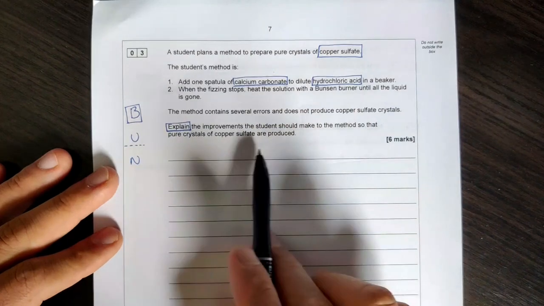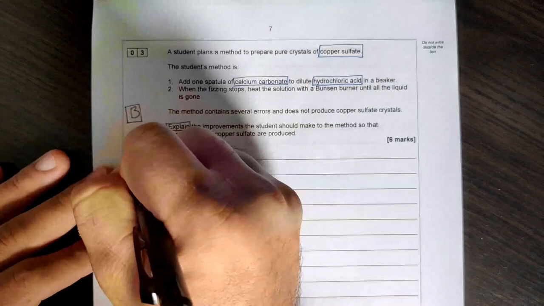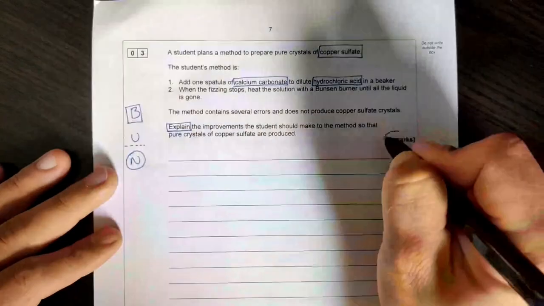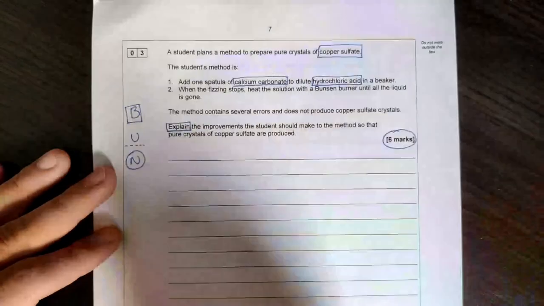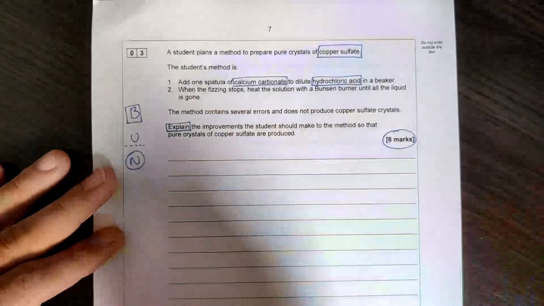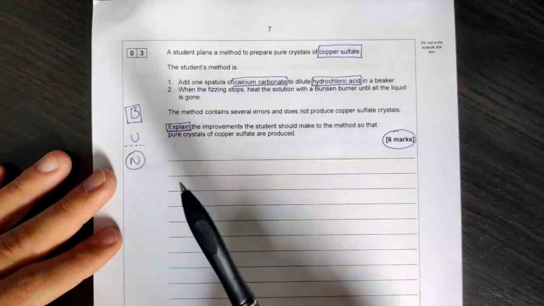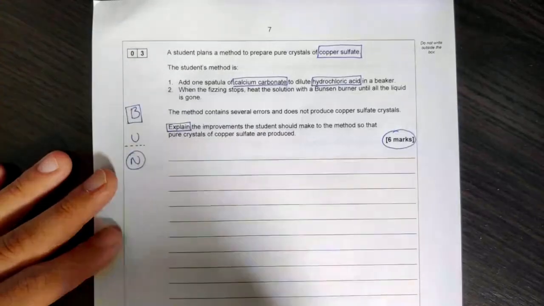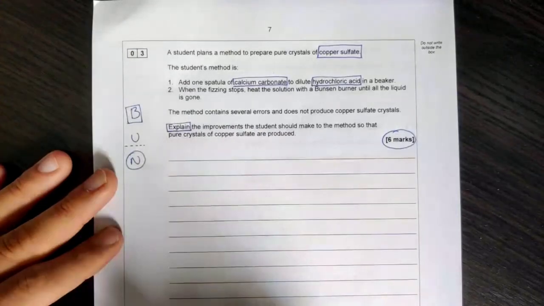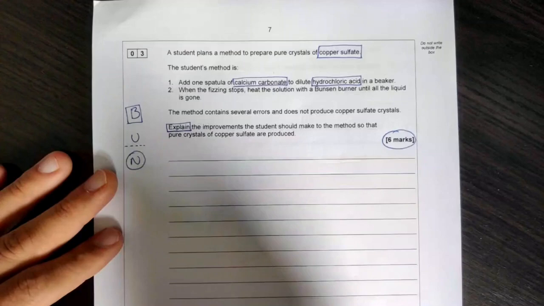Now the N, we're looking at 6 marks. Okay, 6 marks. So you've got 2 points over here. First of all, you need to identify what the mistake was. Okay, and then you need to outline the right way of doing this practical. Now let's start with some basics.